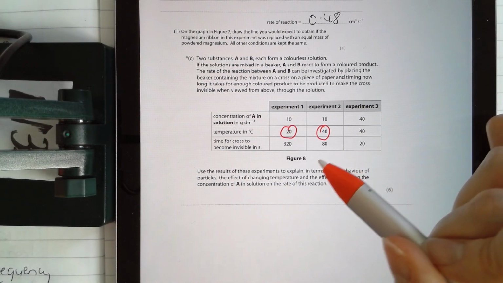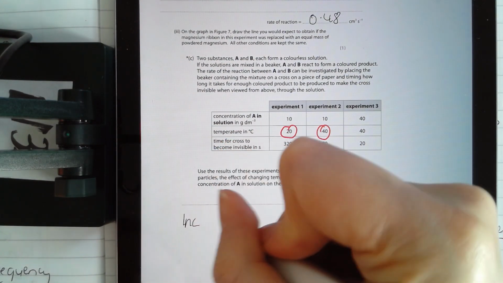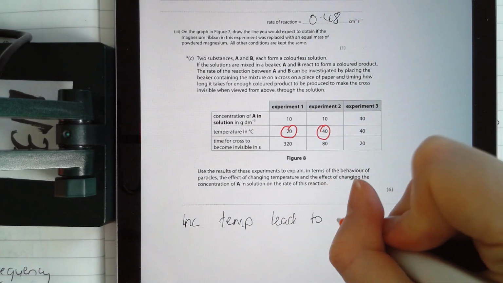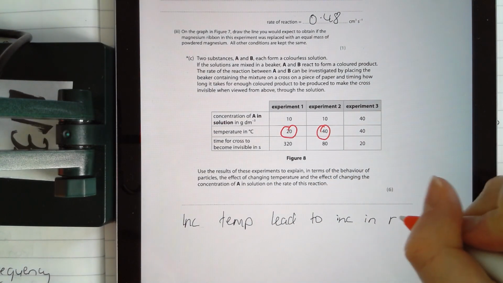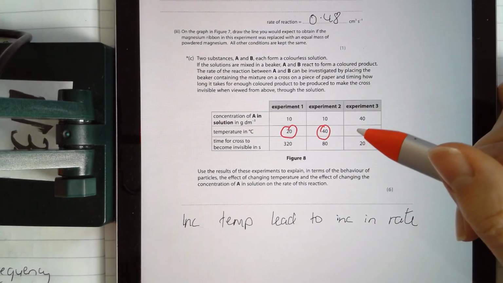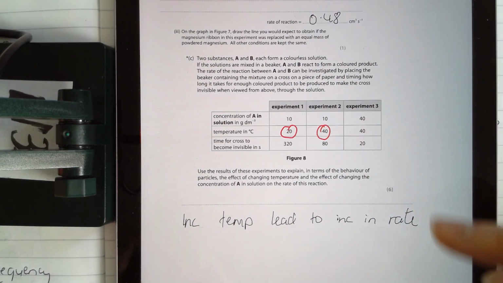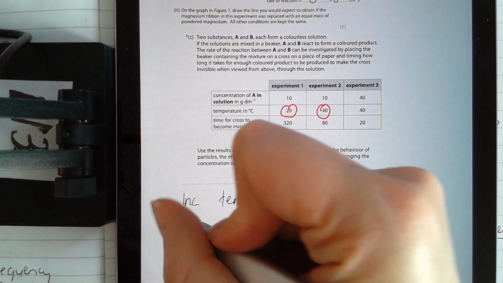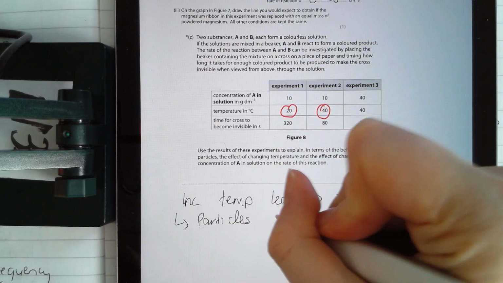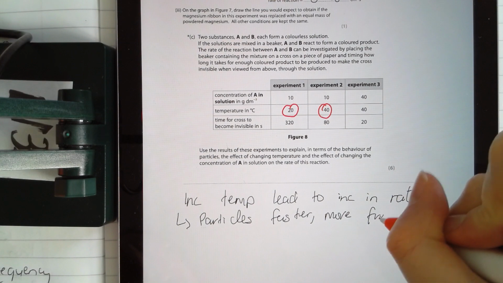So I need to comment on exactly why that is. I'm going to say that the increase in temperature led to an increase in rate. And you can refer to the table. You can say in experiment 1 it was 20, in experiment 2 it was 40. This caused this increase in rate. I'm just not going to write all that out. Increase in temperature led to an increase in rate, and then you need to tell me why, and you need to tell me that the particles are moving faster. So you have got more frequent collisions.